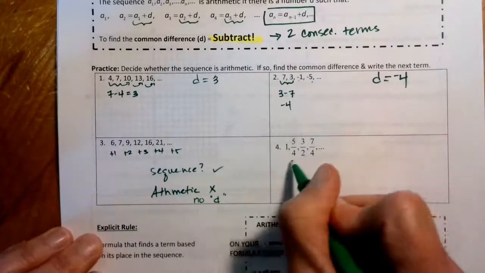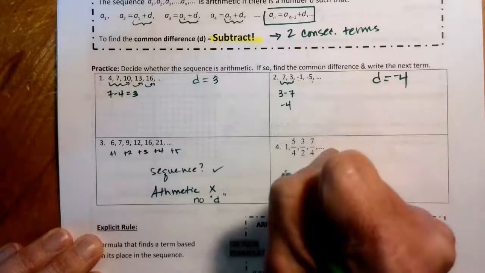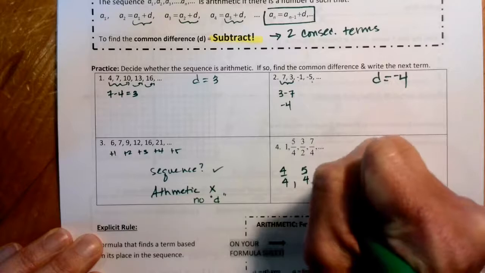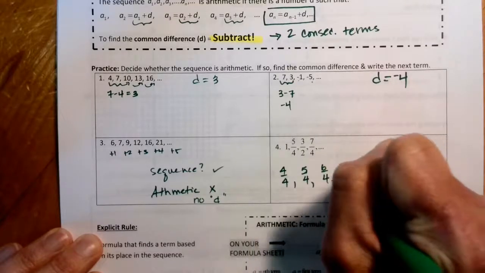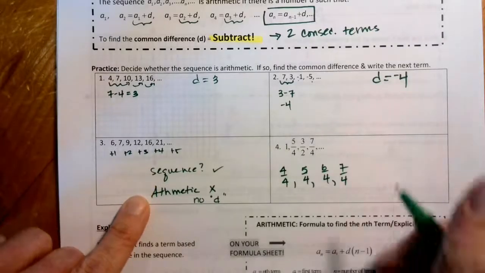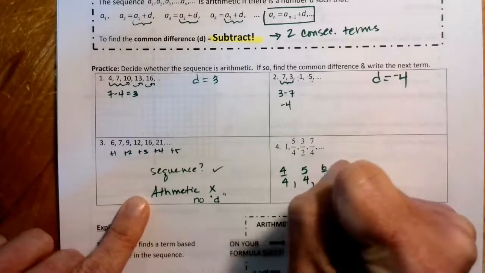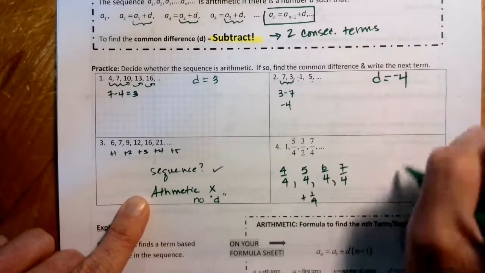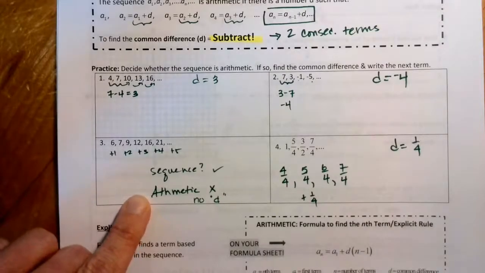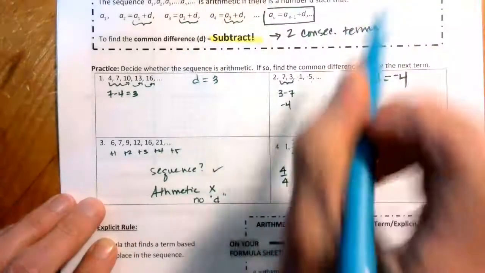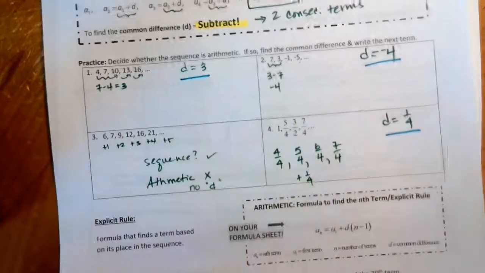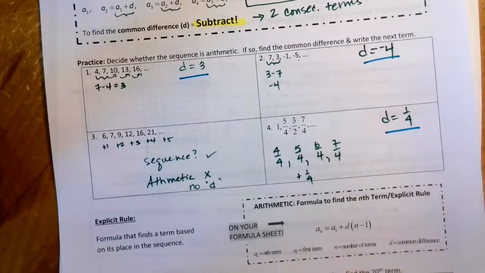All right. Now, we learned our lesson last time with the common denominator, so let's go ahead and put everything into fourths: 4 fourths, 5 fourths, 6 fourths, 7 fourths. Is it a pattern? Yes, it is. Is it arithmetic? I think so, because each time I'm adding 1/4. So my difference here is 1/4. And here's an interesting distinction: your difference can be positive, your difference can be negative, and your difference can be a fraction. So be on the lookout for each of those instances.